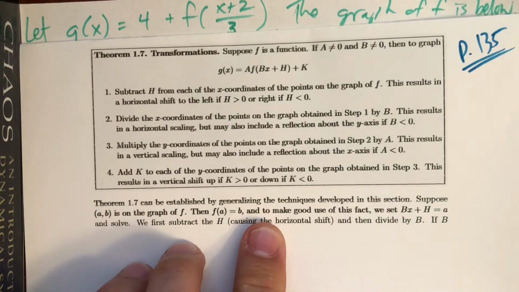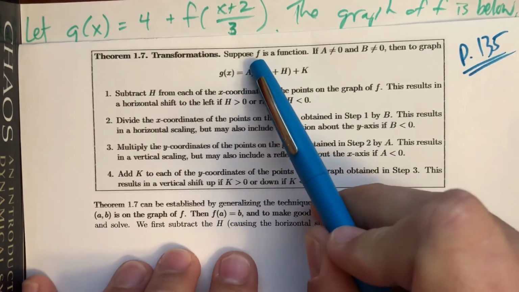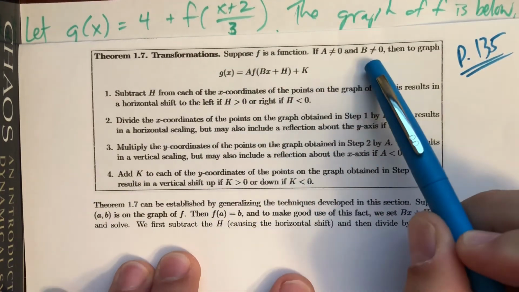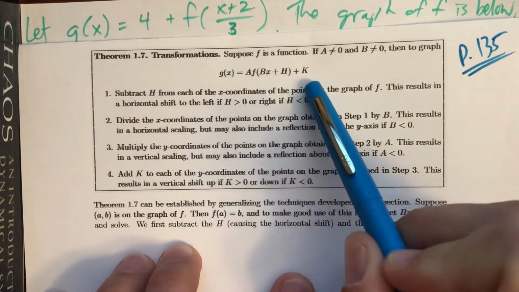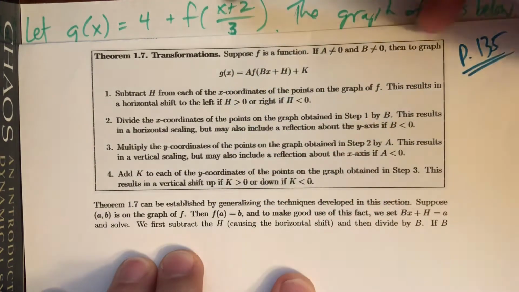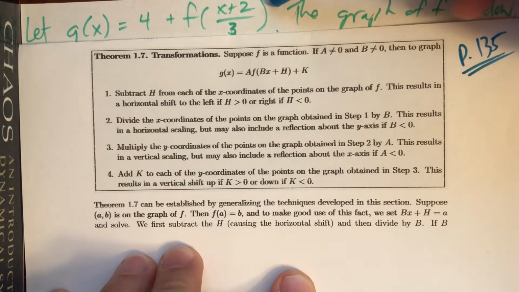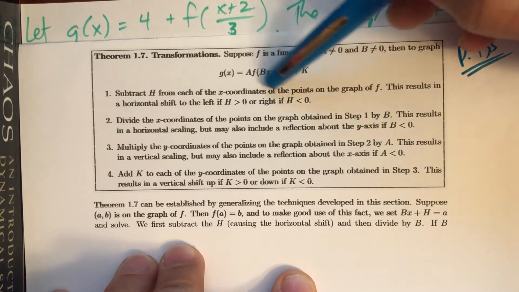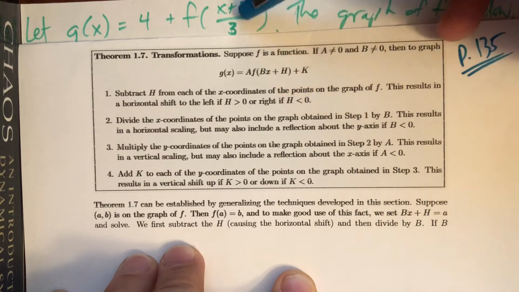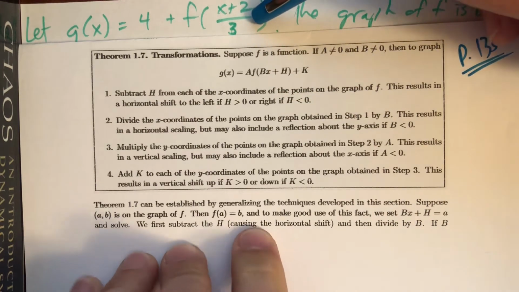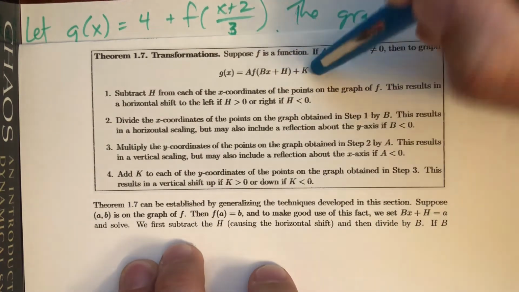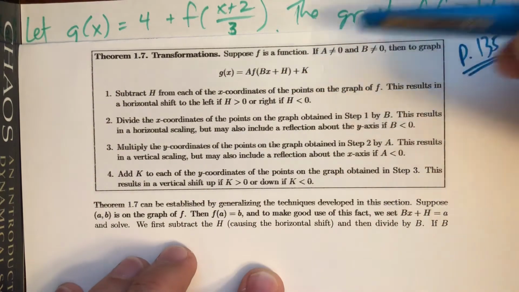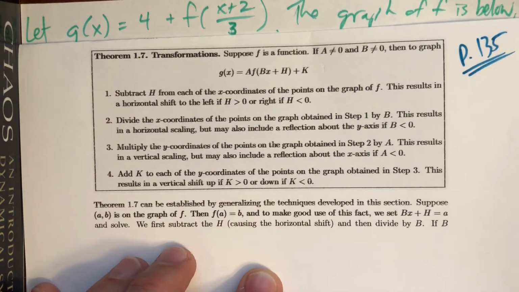So if we have some function, a is not 0, b is not 0, then to graph something that looks like this, which is pretty similar to what we've got, but not exactly, right? Inside here, this one doesn't have a fraction, this one does. So we'll talk about that in a second. So if we've got something that looks like this, we can just follow these steps to come to the graph here.